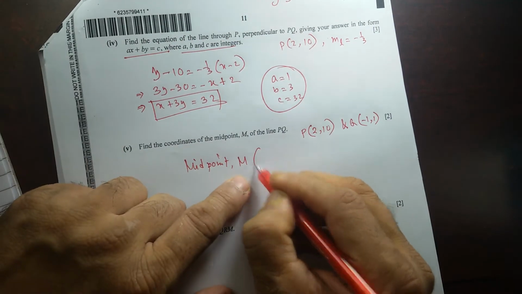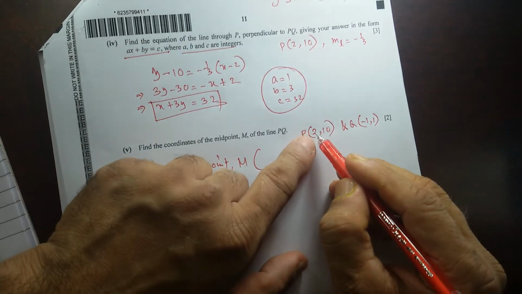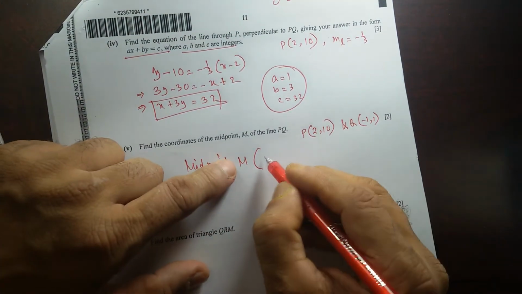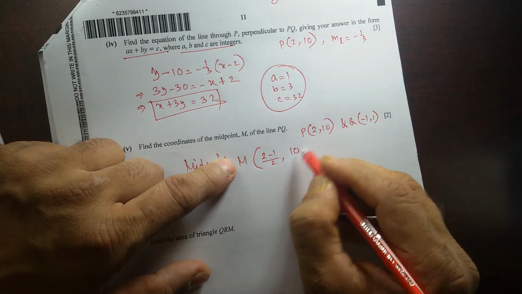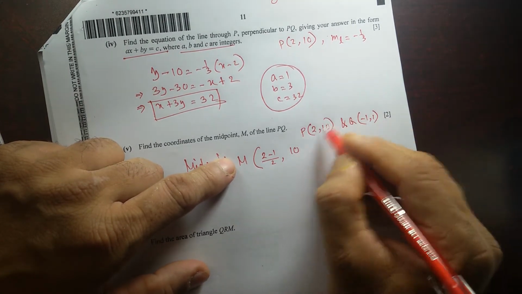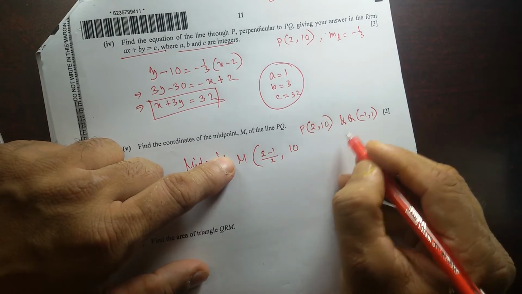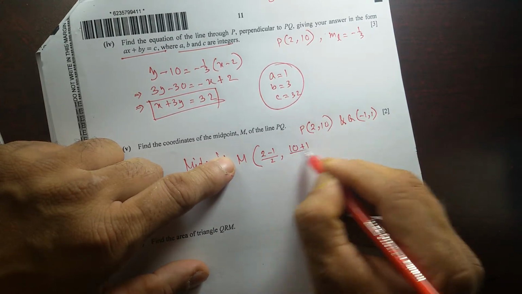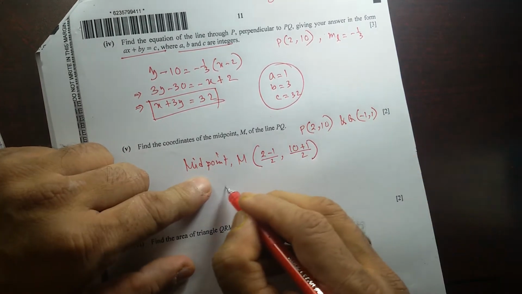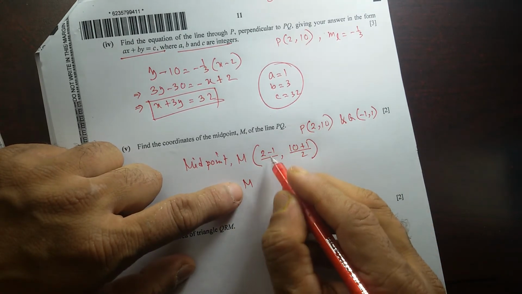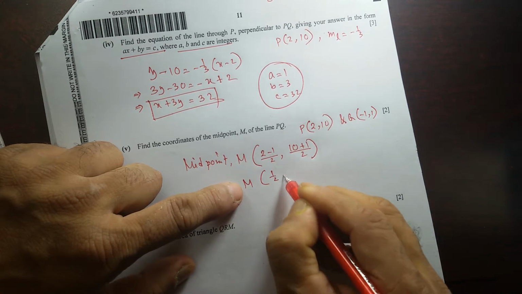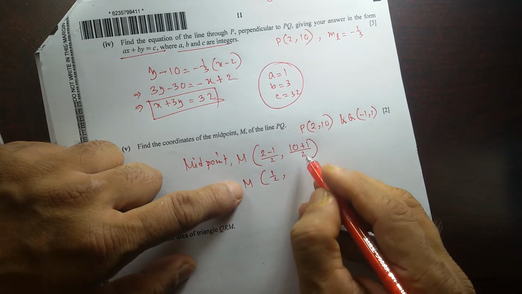And then we know that difference in x-axis divided by 2. So 2 minus 1 divided by 2, and 10. Actually, add them. Okay, not difference, the sum of that, the average of that. So 10 plus 1 divided by 2. So the coordinates of the midpoint of PQ would be 1 by 2, and that's 11 by 2.